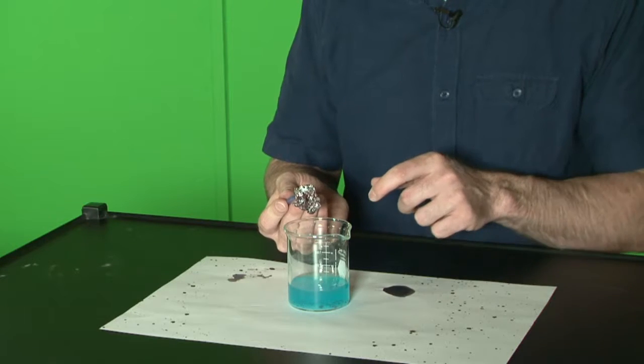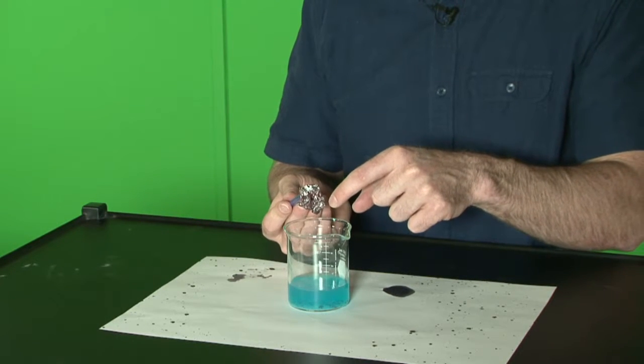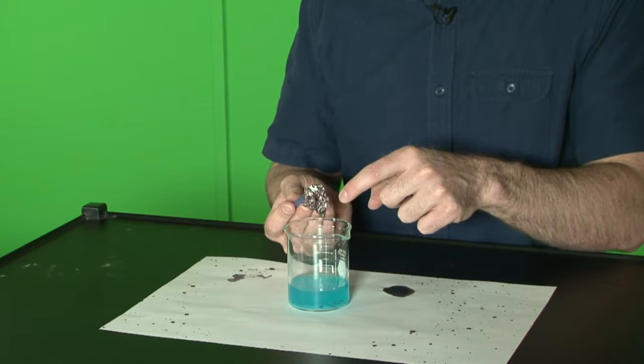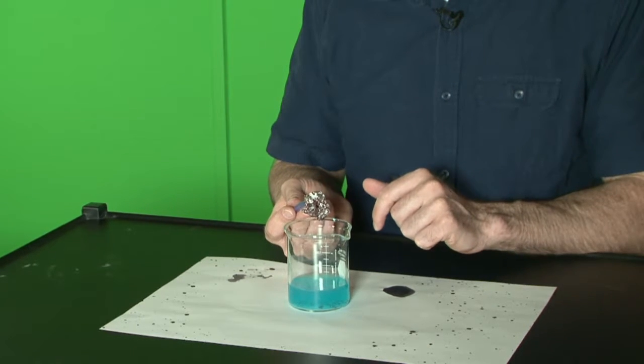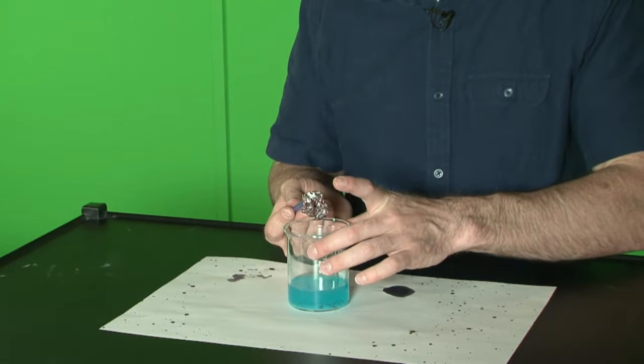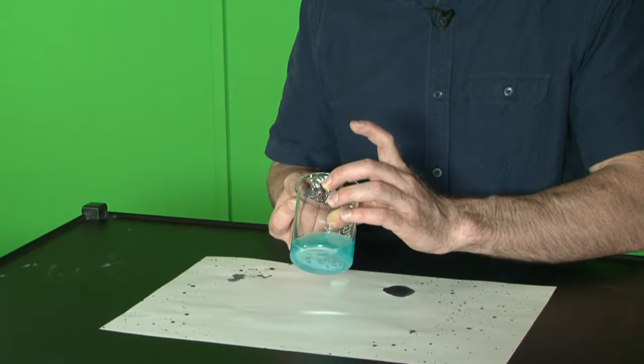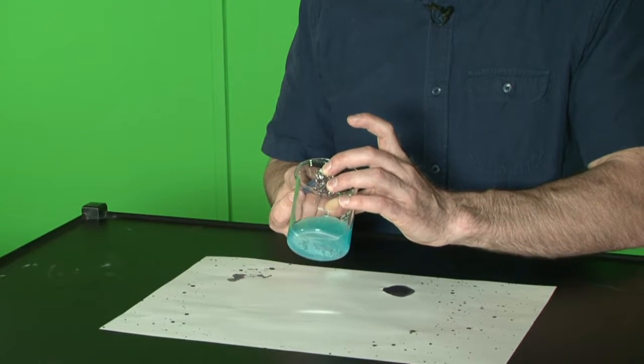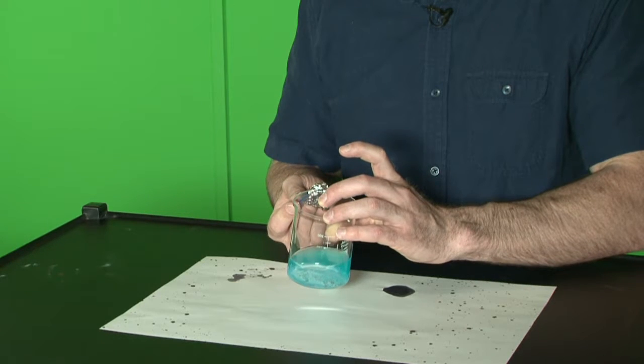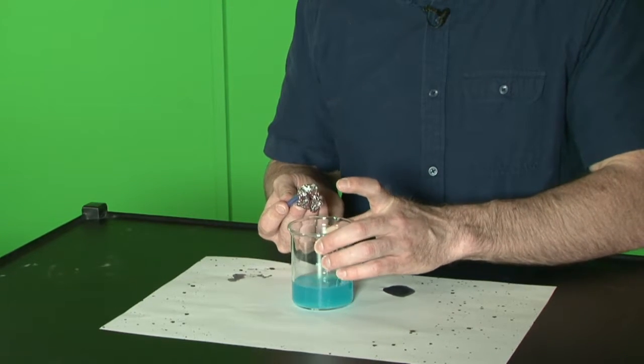So on the surface, it kind of looks almost like tarnish, but all of that browny orange stuff that's there is copper, and even in the bottom of the beaker, can't see it super well. There, you can see it a bit there. So in the bottom of that beaker, you end up with a bunch of copper being produced.